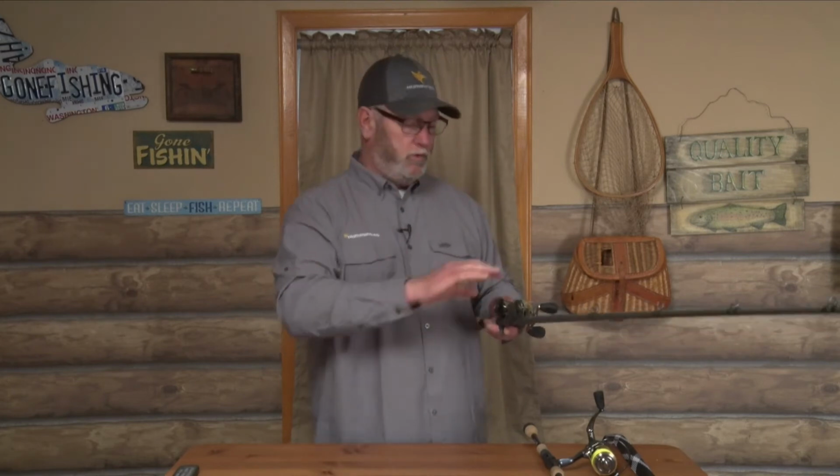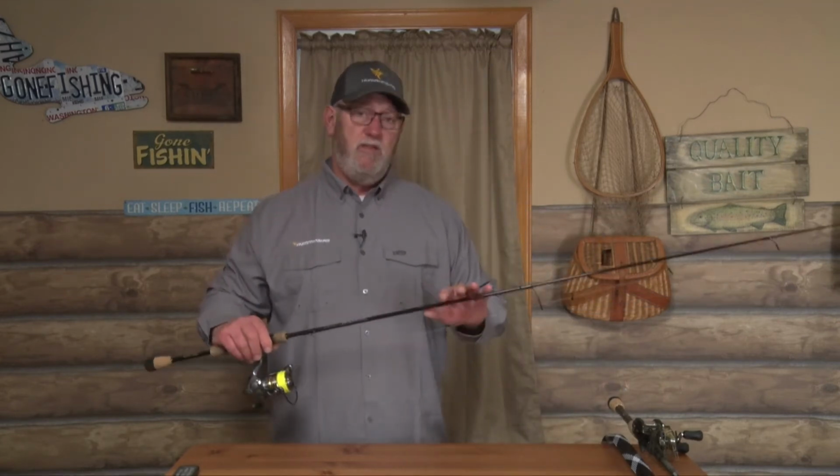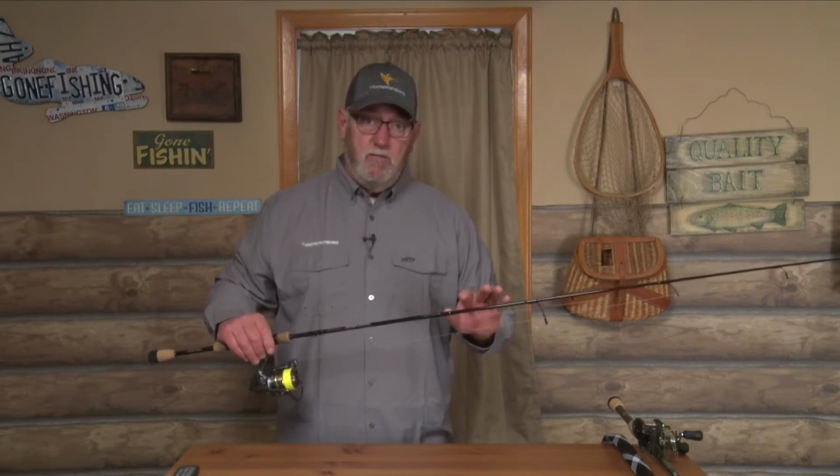These are casted. They could be used where they just let line out and they troll. Some of them have line counters on them. You might have very large spools that they're using for offshore tuna fishing. So a level wind rod may come for a vast amount of types of fishing. Same is to be said for the spinning rods. Again, you'll see these up to 11, 12 feet, and they may be using them for surf fishing. This rod is specific to bass fishing using the drop shot technique.